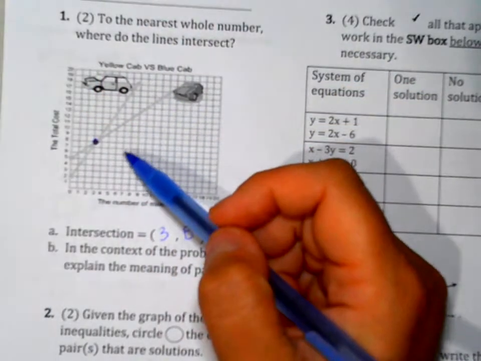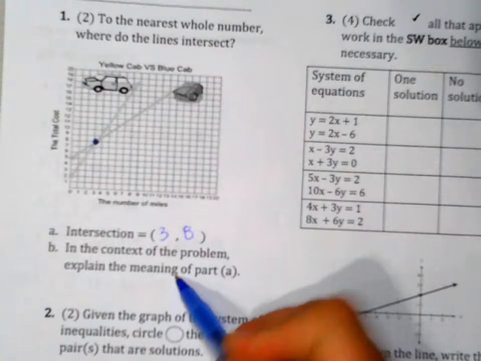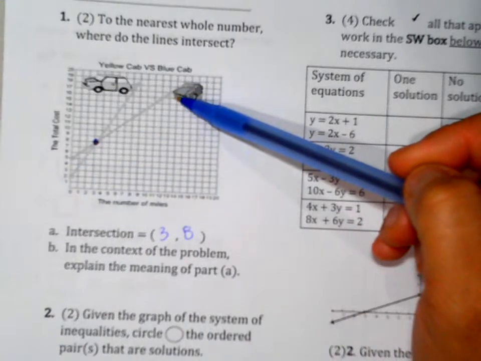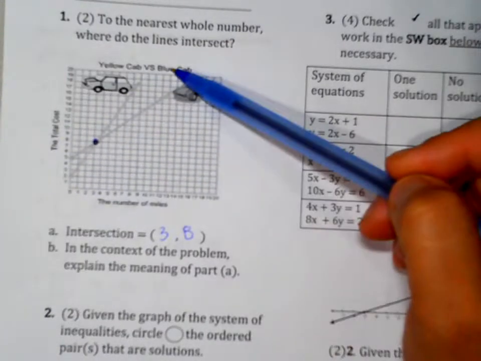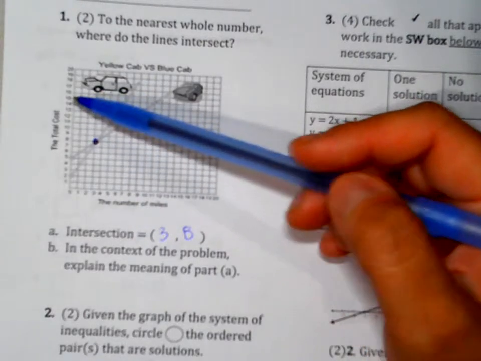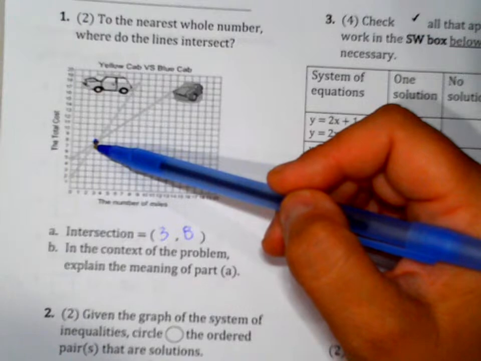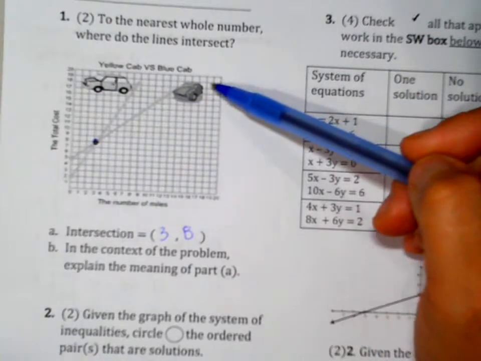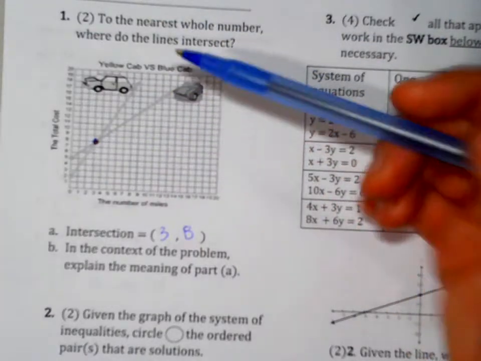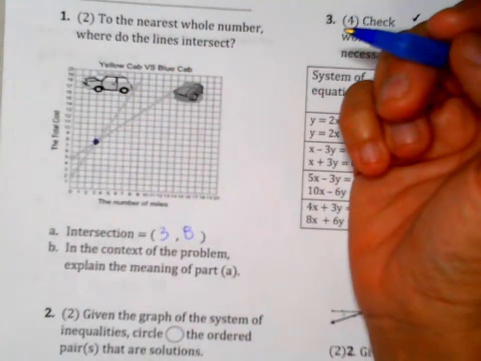Okay, but that doesn't mean anything, all right? What does that solution mean? That's the solution. What does that mean here? In the context of this problem, yes, it's the point where the lines intersect. For this type of problem, it means that the miles and the cost are the same. So at 3 miles and $8, both the yellow cab and the blue cab are the same cost. So it's always important to understand what a solution is. And in a system, this is a system of equations, your solution is where the lines intersect.